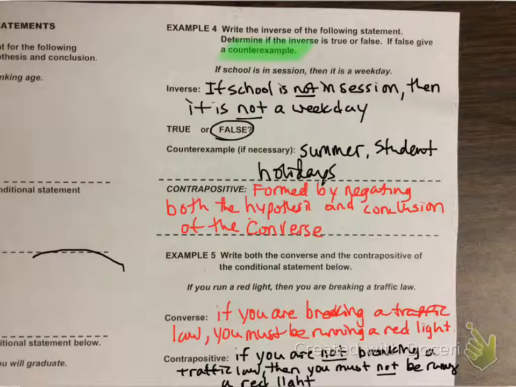Then our contrapositive is when we are negating that. So if you are not breaking a traffic law, then you must not be running a red light. Now, this one doesn't ask us if that's true or false, but is that a true or false statement? That's false. Just because you're not running the red light does not mean that you are... or if you are not breaking a traffic law, then you must not be. Well, actually, I'm sorry, that would be true, right?